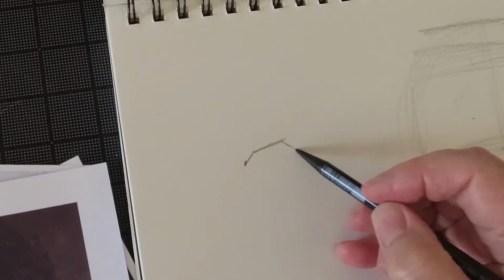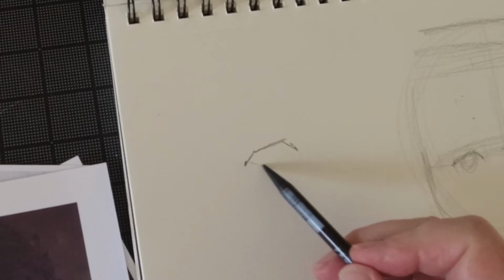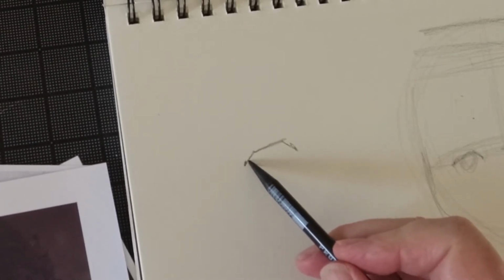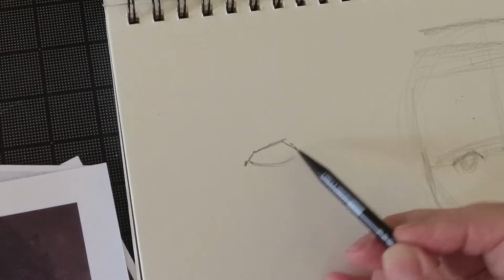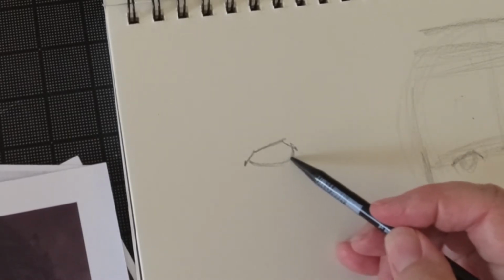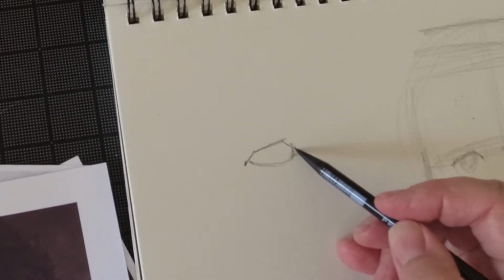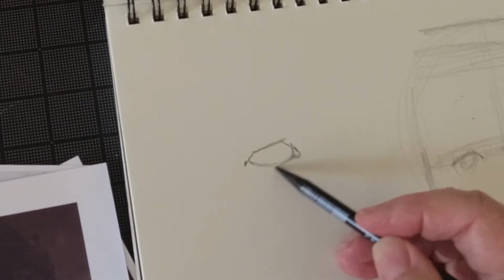And the lower lid is more of a regular curve. In other words, it's more even. That's the inside of the eyeball, and then a little tear duct area comes out.